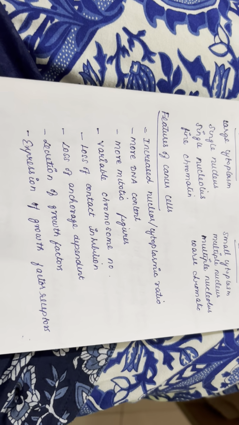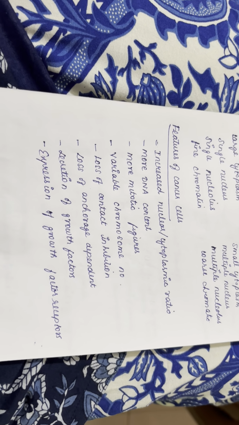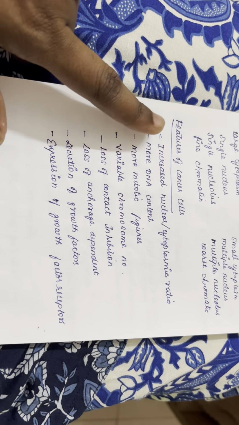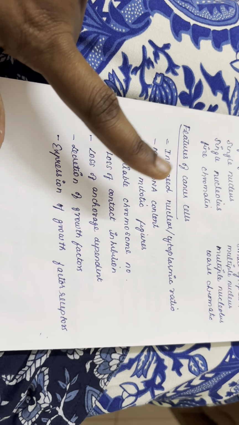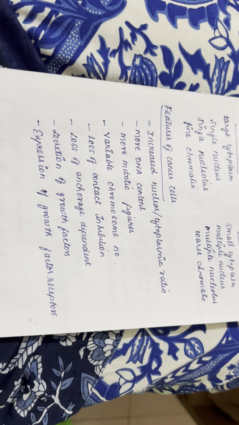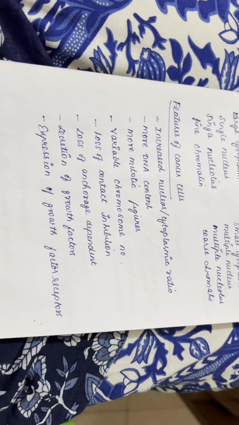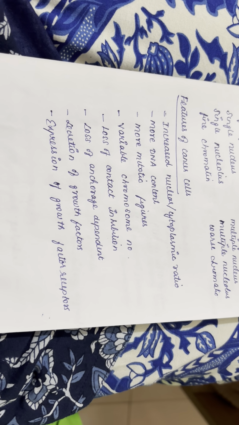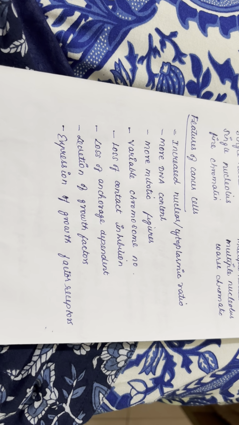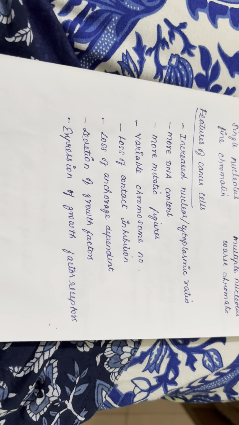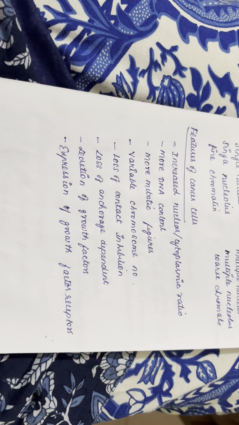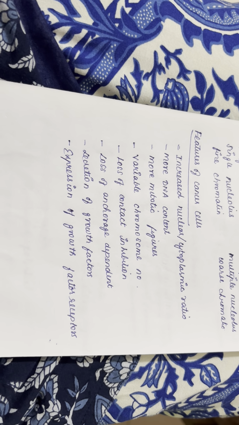Moving to the hallmarks of cancer cells, one is the increased nuclear cytoplasmic ratio. When there is an increased nuclear cytoplasmic ratio, the surface to volume ratio is increasing, which means the cell size is bigger. Cell size being bigger is called hypertrophy, right?